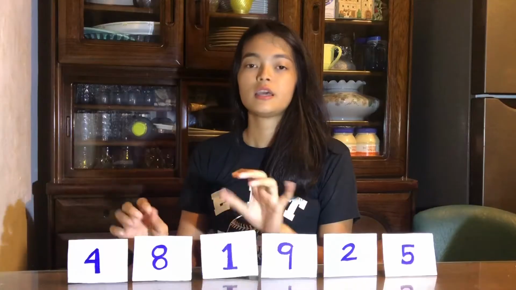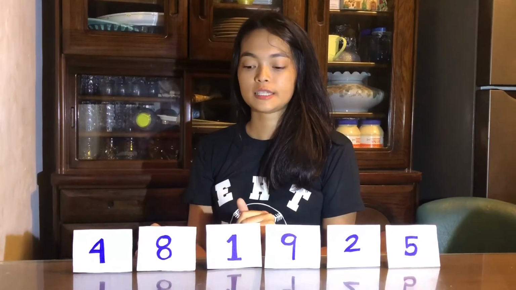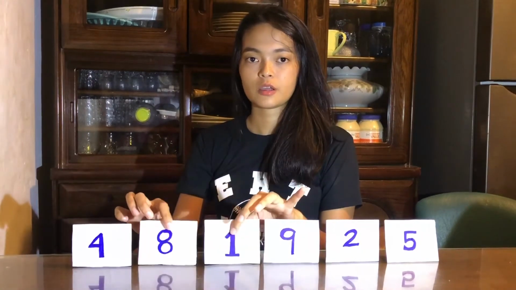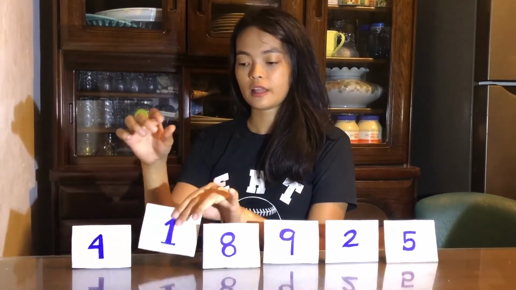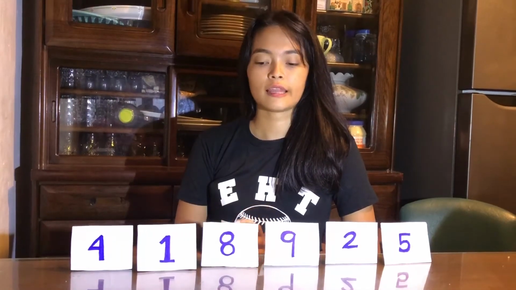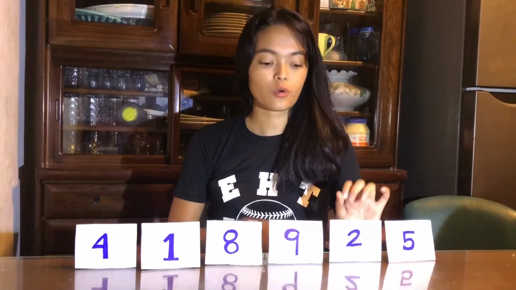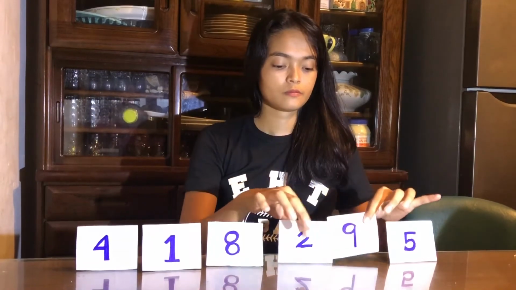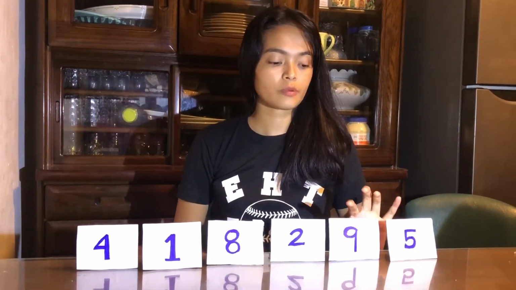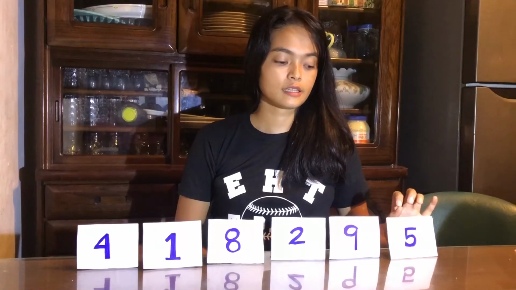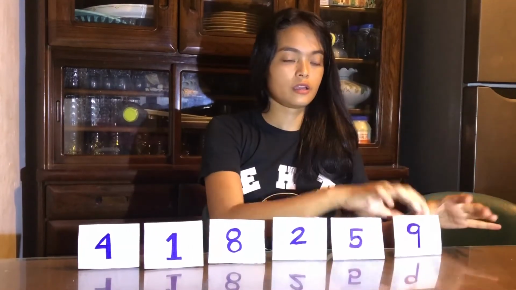So let's jump to the next comparison, 8 and 1. Is 8 greater than 1? It is, so we swap the two items, with 8 to the right and 1 to the left. Then we go to the next comparison, 8 and 9. Since 8 is not greater than 9, we go to the next comparison, 9 and 2. Then let's swap them. The next comparison is 9 and 5. Is 9 greater than 5? Yes, it is. Then we move 9 here.